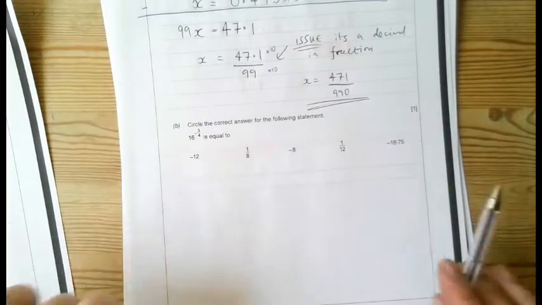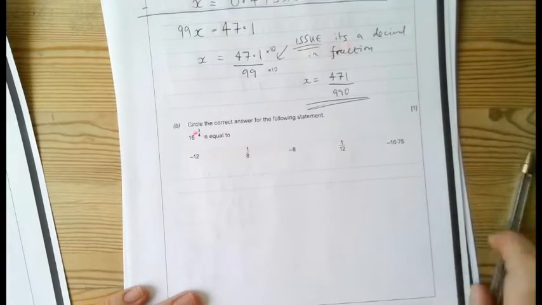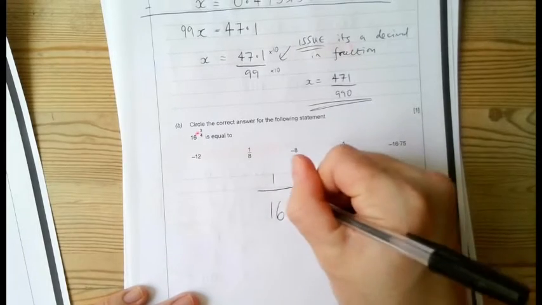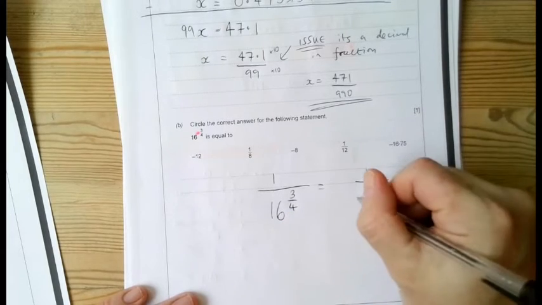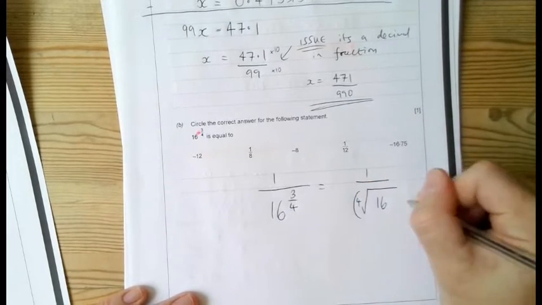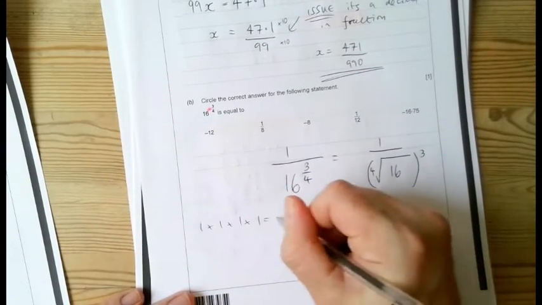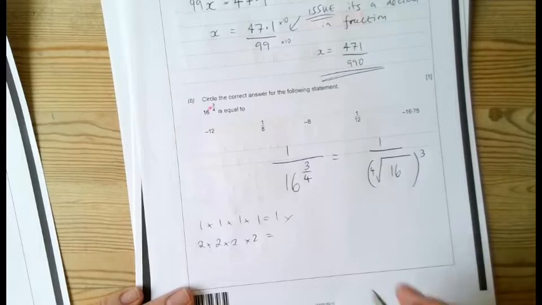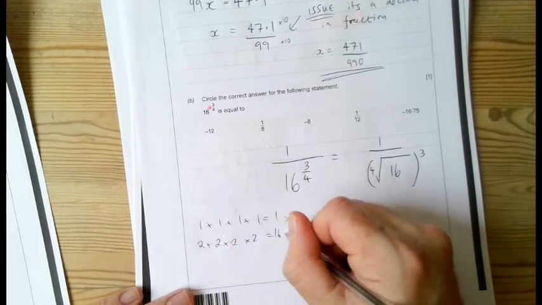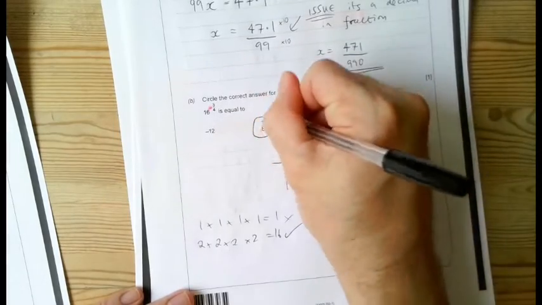Okay. Next one here says, circle the correct answer to the following statement. You need to know what minus means. Okay. Minus, in terms of indices, means 1 over 16 to the 3/4. The 3/4, the denominator means we're going to find the 4th root of 16, and then we will cube it. The 4th root of 16, well, is it 1? 1 times 1 times 1 is 1, so it's not 1. Is it 2? 2 times 2 times 2, because it's the 4th root, we write it 4 times. 2, 4, 8, 16, it's that. Okay, so this would be 1 over 2 cubed, and then 2 cubed is 8, so my answer is 1/8.